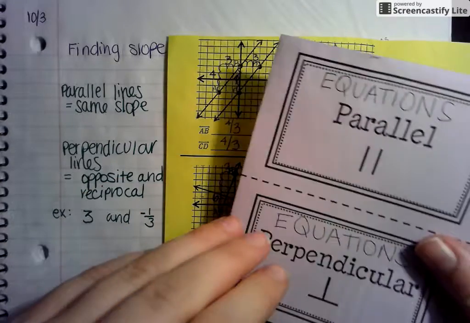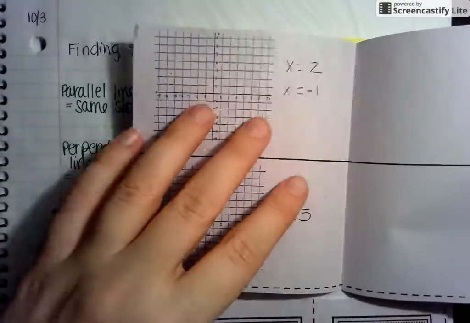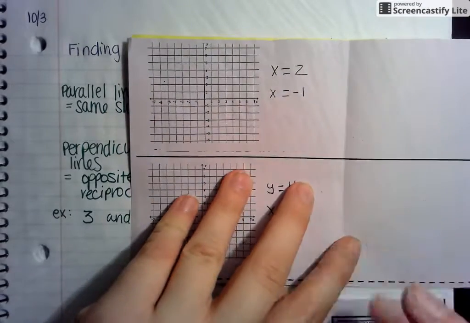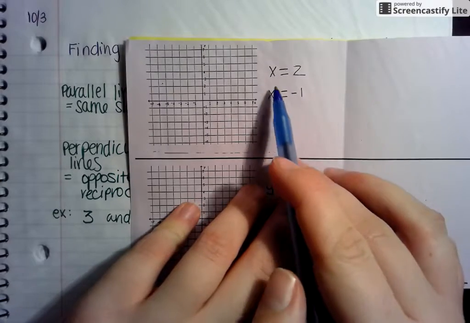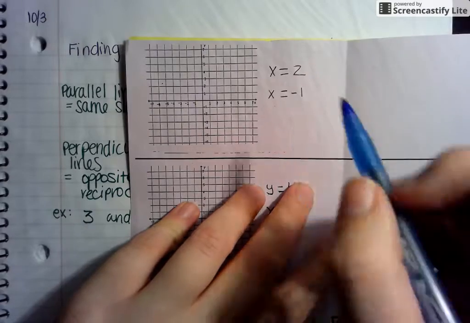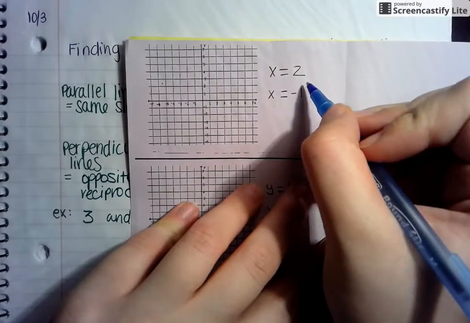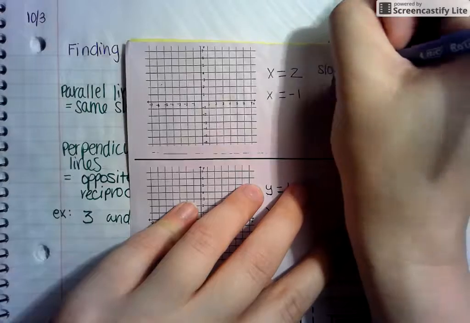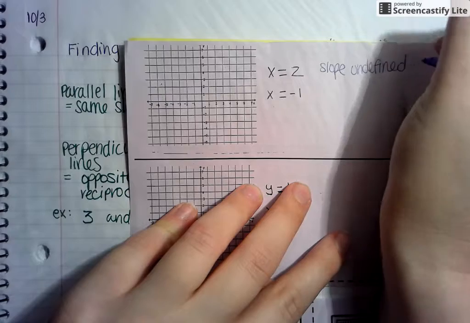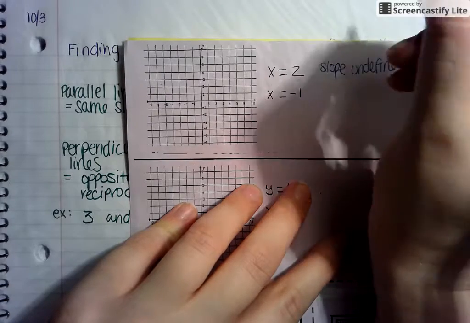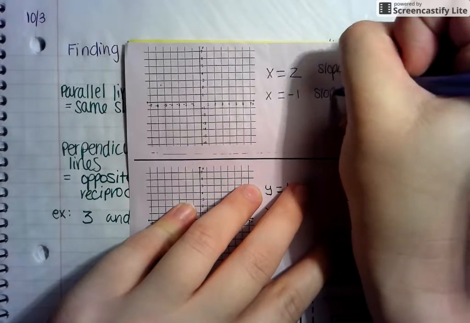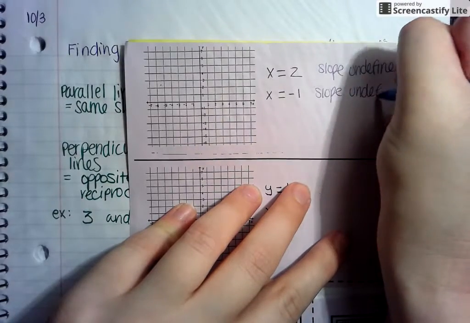Now with slopes, dealing with x and y graphs, we have an x equals graph and another x equals graph. If they are both x equals graphs or y equals graphs, they will be parallel. In this case, x equals 2, the slope for this one is always going to be undefined. For this one, x equals negative 1, it's always going to be undefined, and they are both going to be vertical lines.